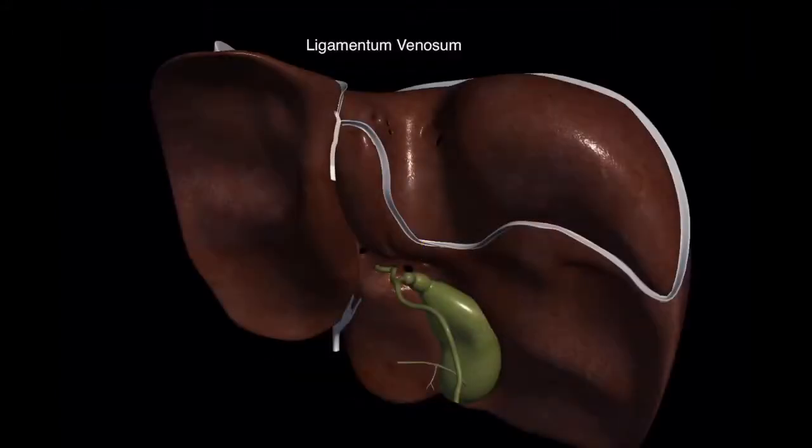Next, we're going to talk about the ligamentum venosum, which would run right down here through this little crevice and connect down here towards the ligamentum teres. You can see right here where it would form that triangle shape that we usually see on ultrasound.